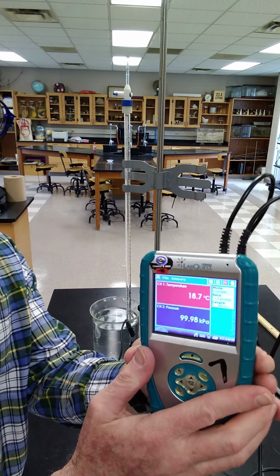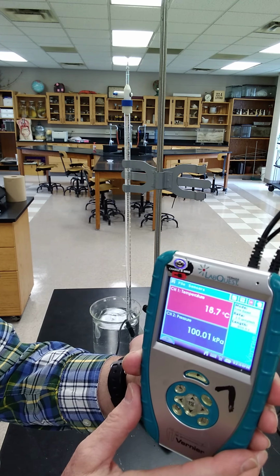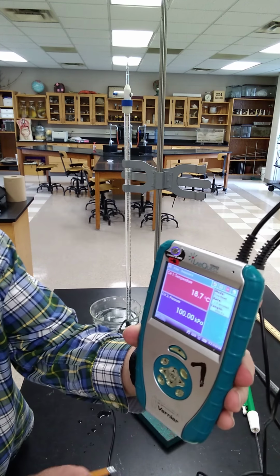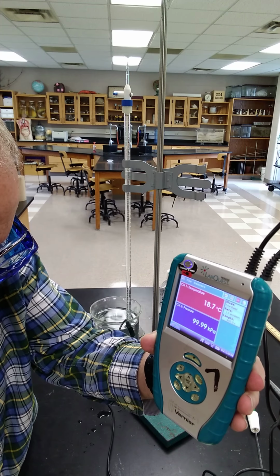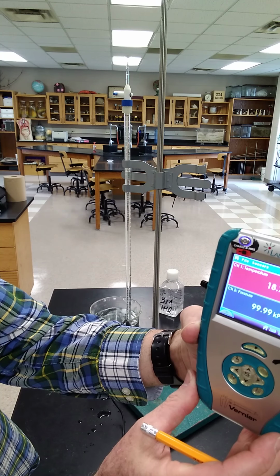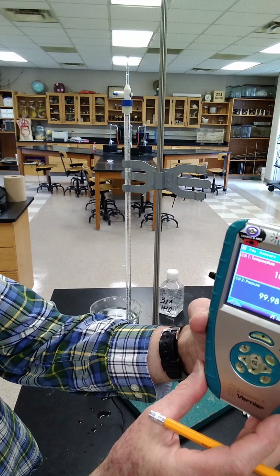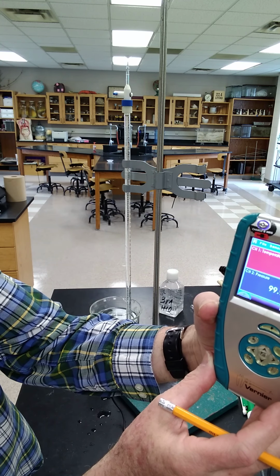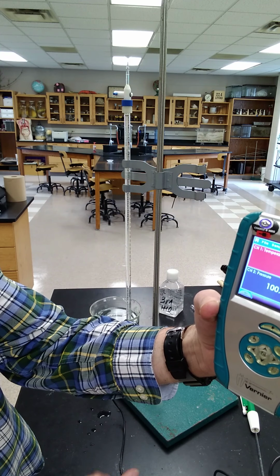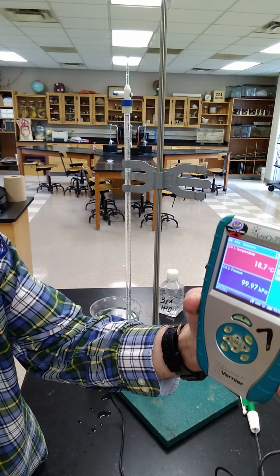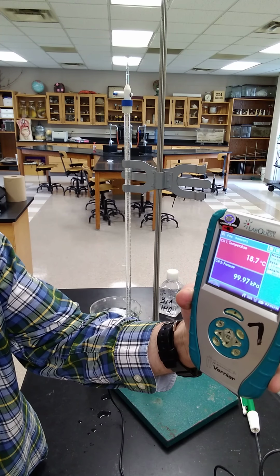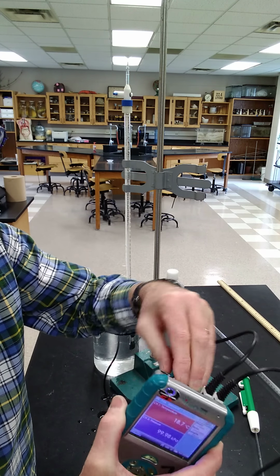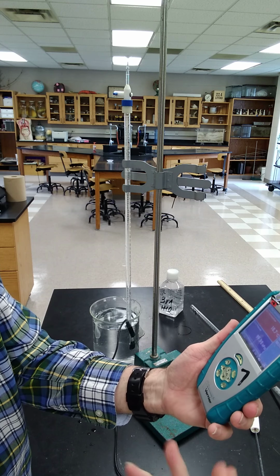Okay, so I've got a thermometer, I've got a gas pressure sensor in here, and so this is something you're going to need to write down data for. I've got a temperature of about 18.7 degrees Celsius. So I'm going to write that down for my data, 18.7 degrees Celsius, and my pressure is hovering right at 100 kPa. So 99.98, 99.99. Let's just write down 100, because I'm only going to need 3 significant figures anyways, and so that's going to round up to 100 as it is. So write down 100.01 kPa.